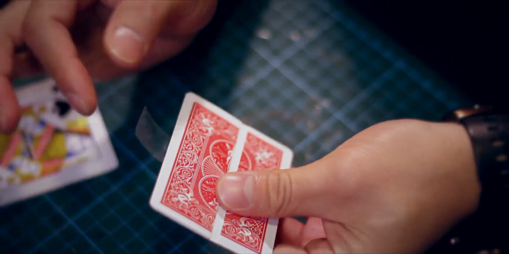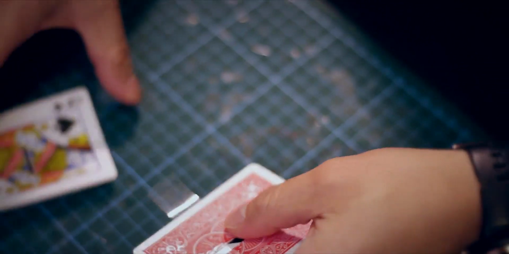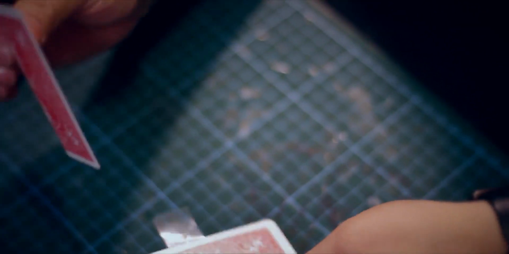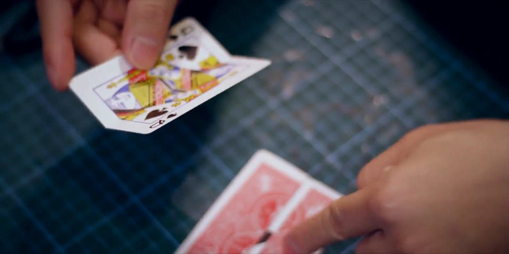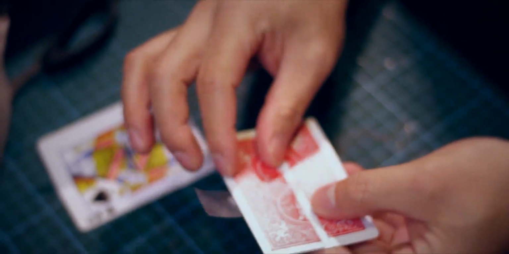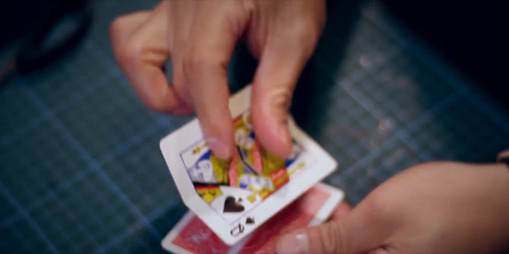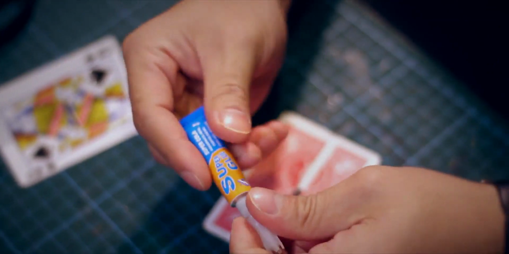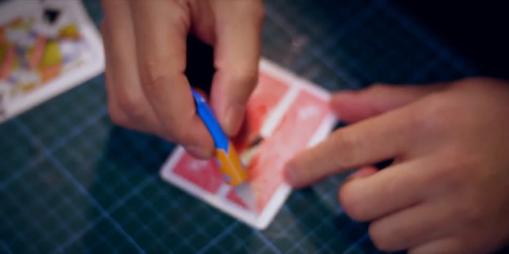So you're gonna take this. Not yet. You're gonna glue this one, so the next cut right there, you're gonna glue this one right on this side, not on the flap, not on this side, okay? So you're gonna glue it with the super glue, just a little bit, okay?